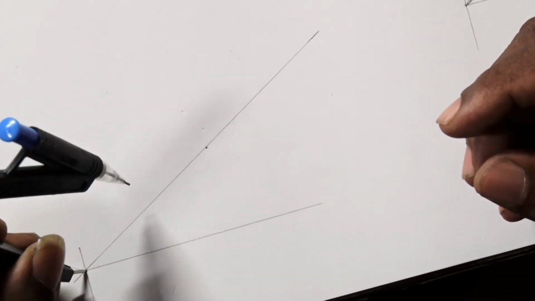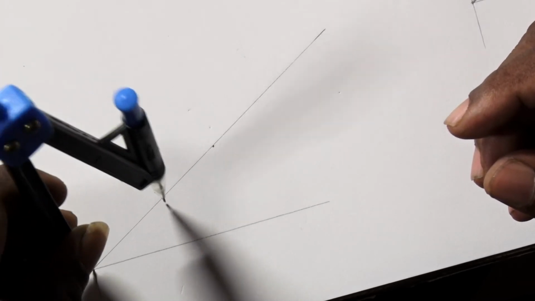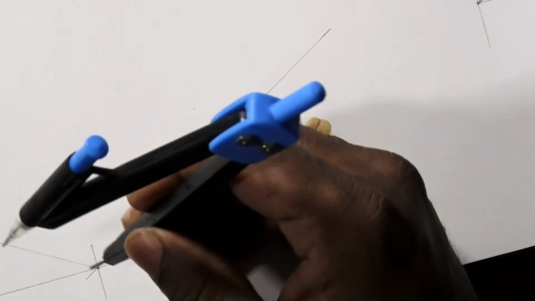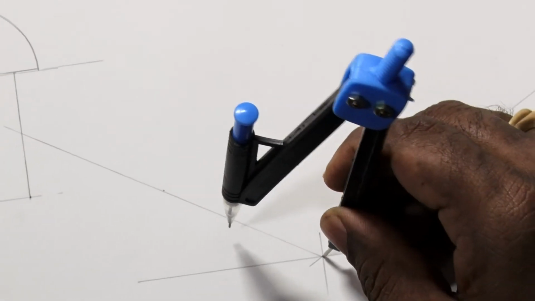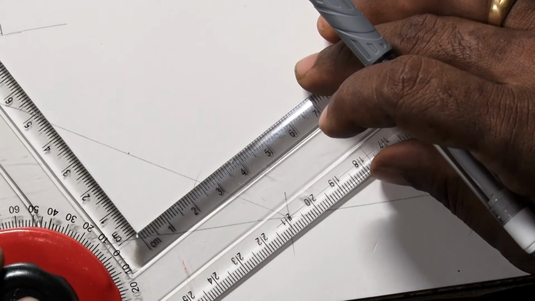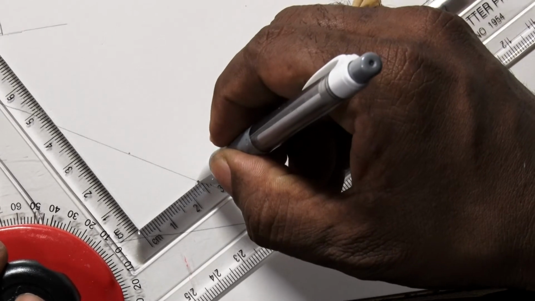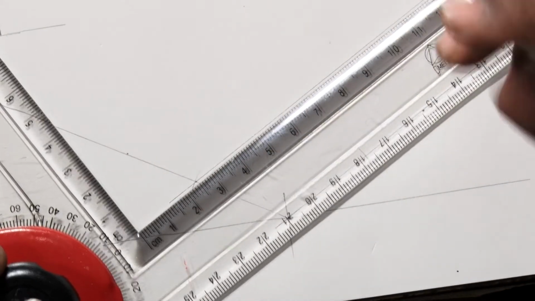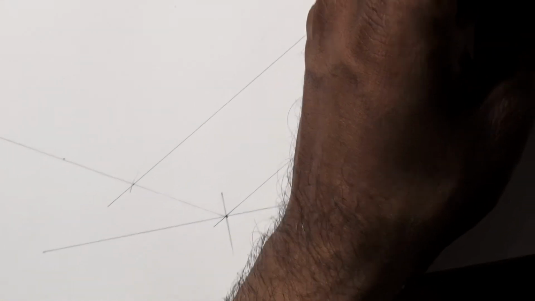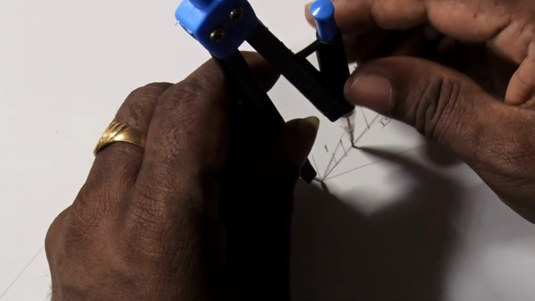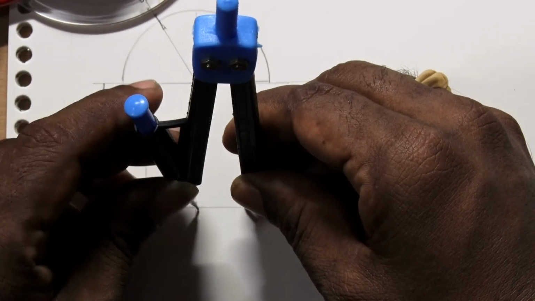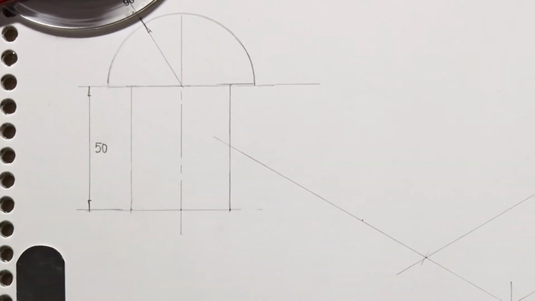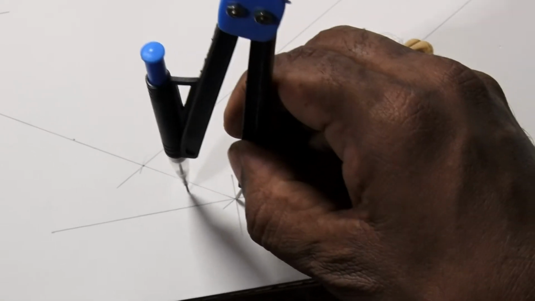We take this 40 mm, we construct a square for this elliptical shape, one line through this. ISO 20 is taken, that is, this distance is taken, ISO 20 on either side.